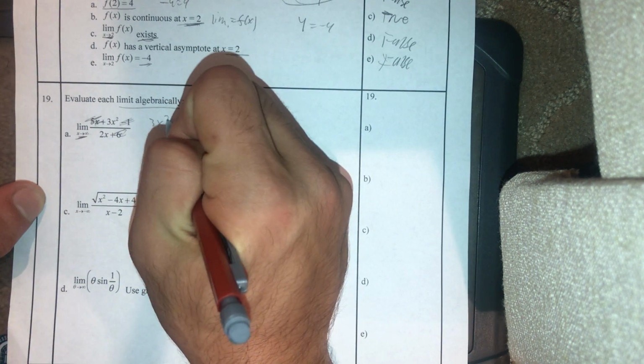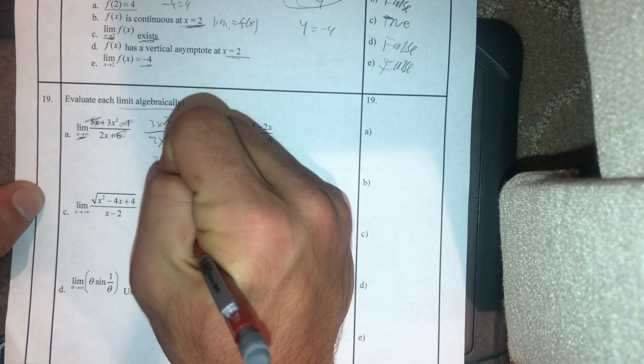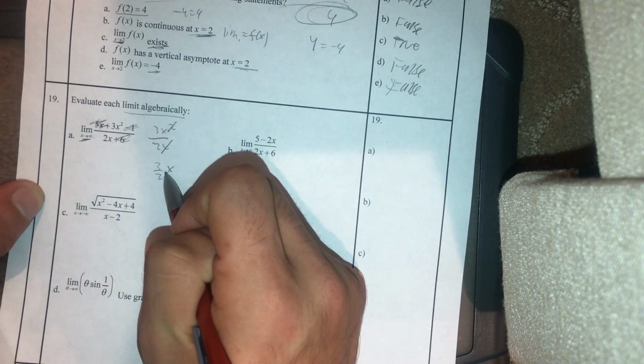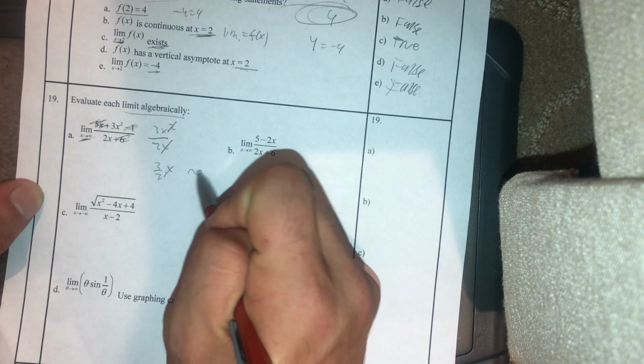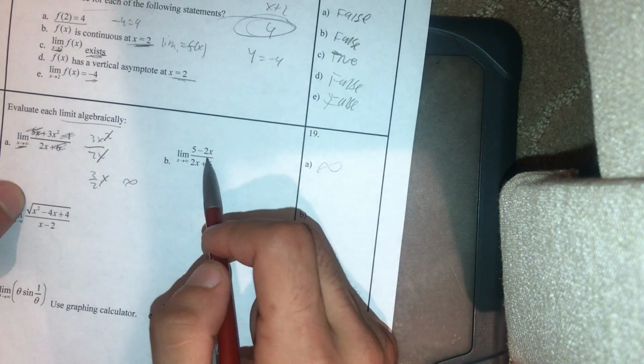So we get 3x squared over 2x. These are just going to cancel. Now we get 3 halves x. Plug in infinity. Infinity times 3 halves is just infinity. So limit is infinity. Same thing here.